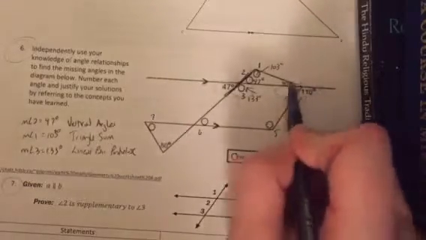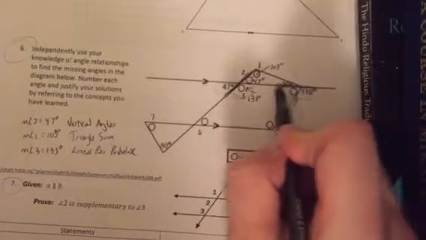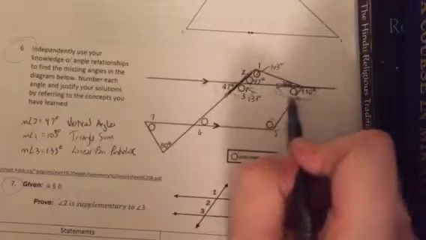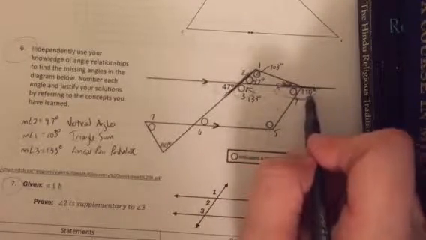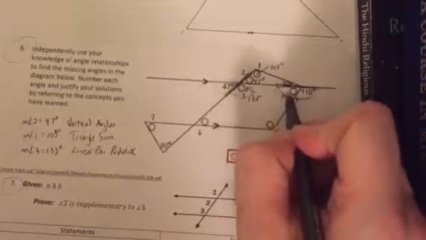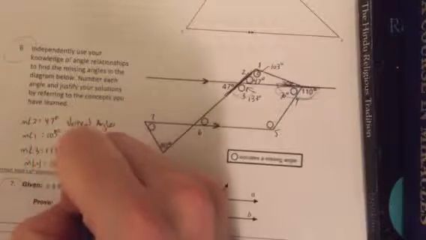And the same idea applies over here. If you look for linear pairs, look here, these 2 angles together make a linear pair. So I know that measure of angle 4 has to be, if I take 180 minus 110, that's 70 degrees right here. So measure of angle 4 equals 70 degrees, again by the linear pair postulate.